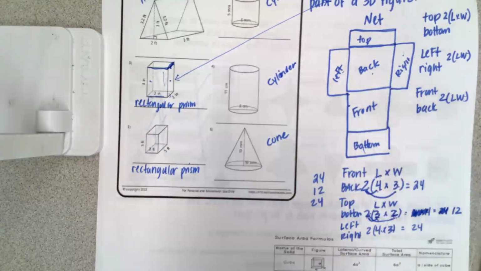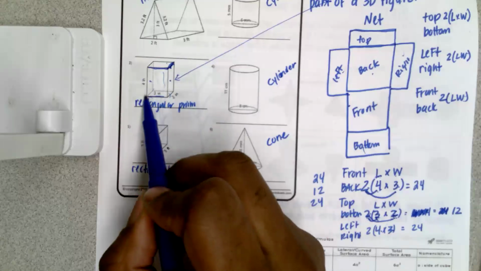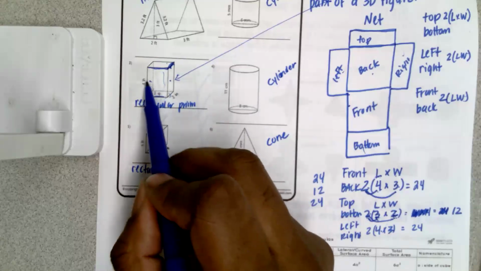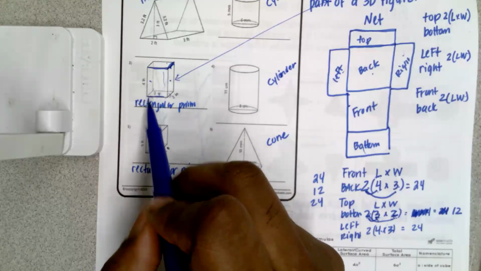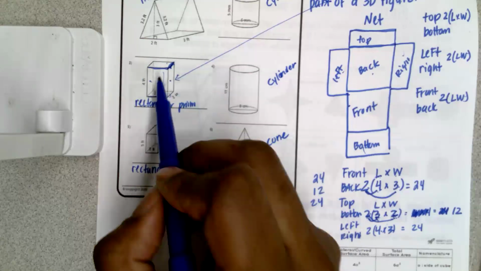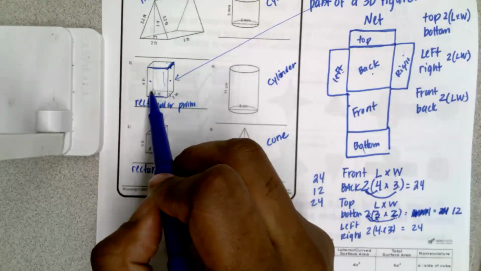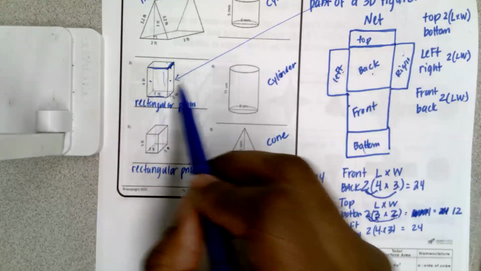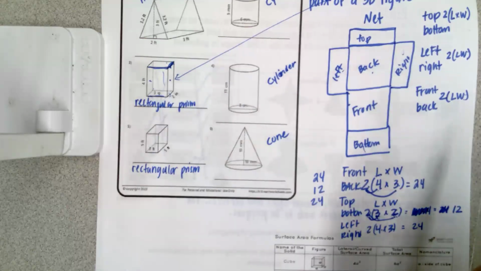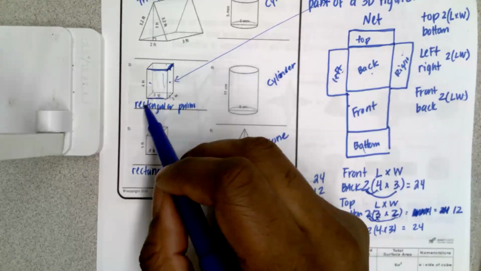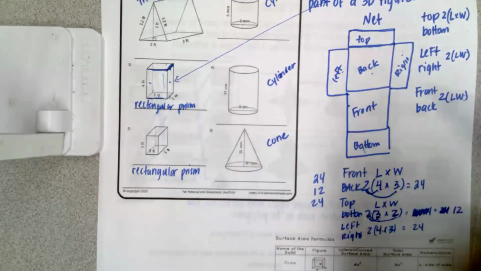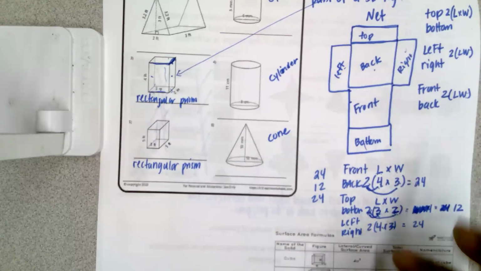And I'm going to do it one more time just to make sure I'm right. So the front and the back is 4 times 3. 4 times 3 is 12. 12 times 2 is 24. The left and the right is 4 times 2, which is 8. 8 times 2 is 16. That's what I did wrong.